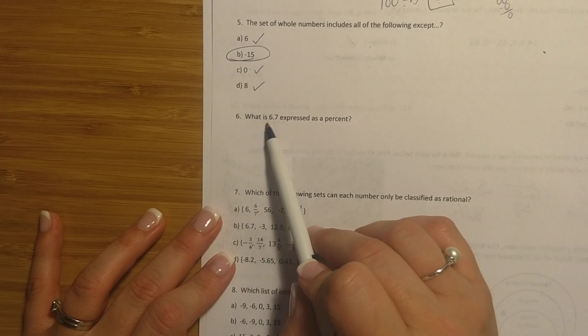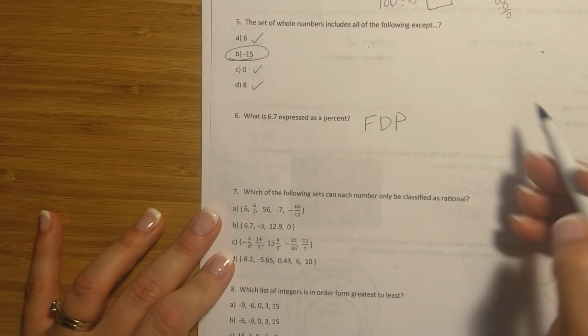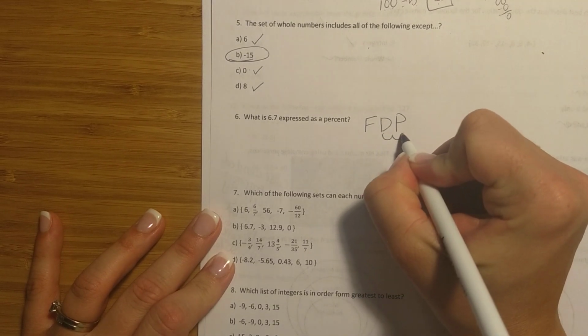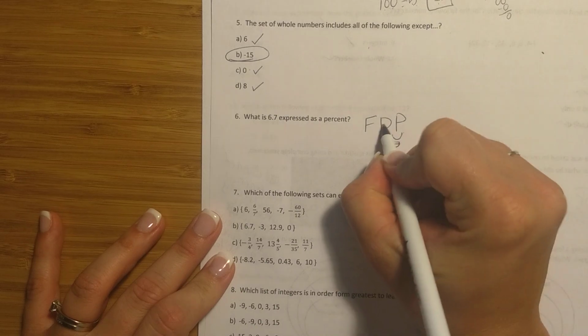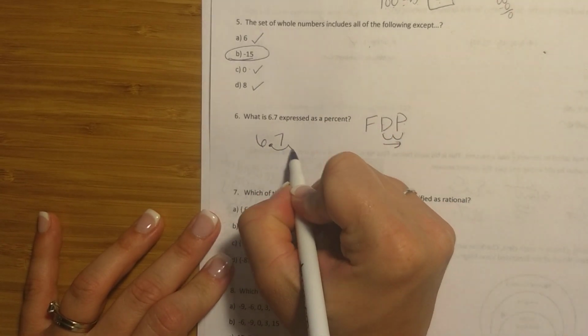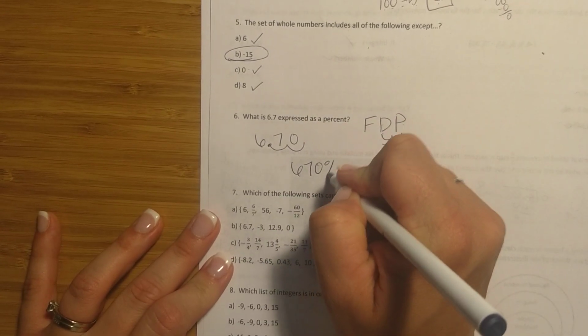Number 6, what is 6.7 expressed as a percent? So here we go with the FDP again. I have a decimal. I want to change it to a percent, so I'm going from decimal to percent, which is to the right. So 6.7, move it, fill in a 0. That leaves me with 670%.